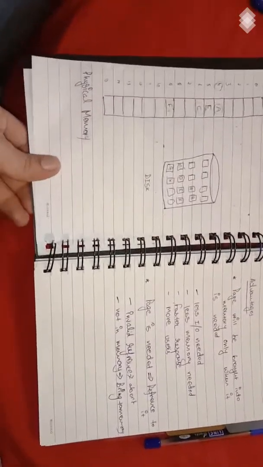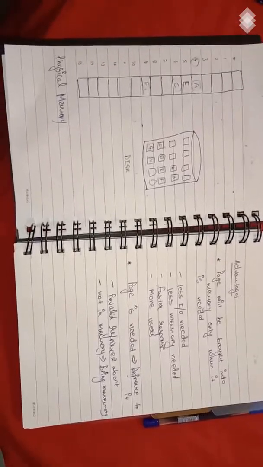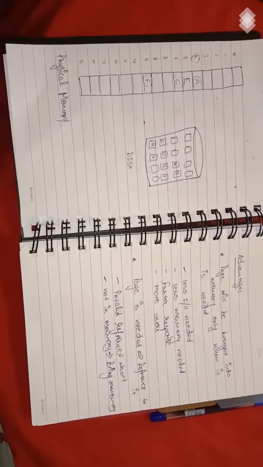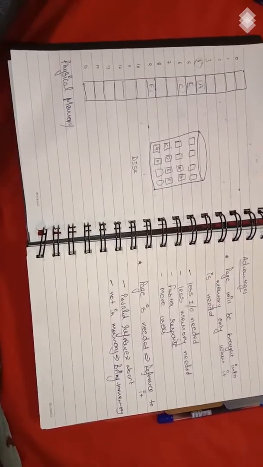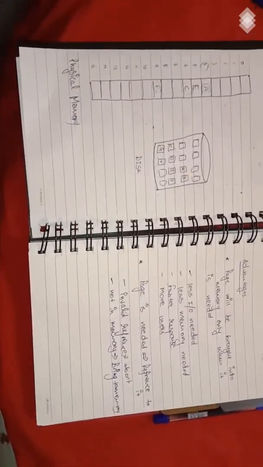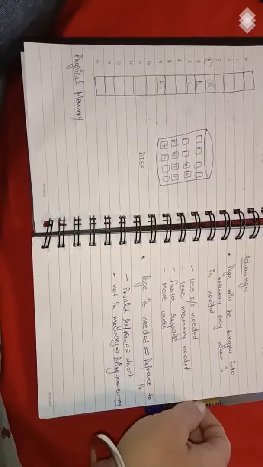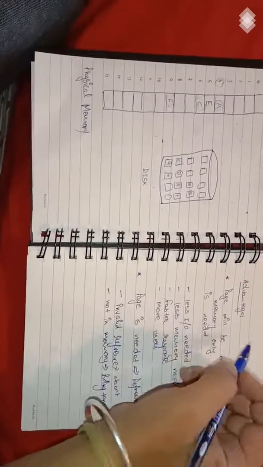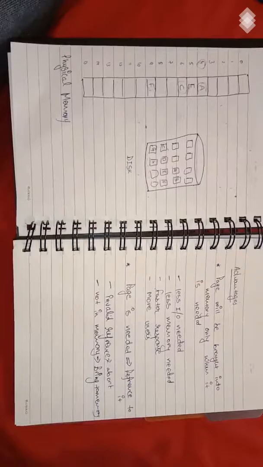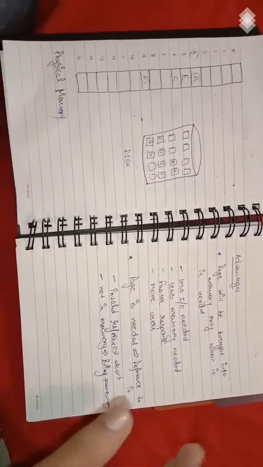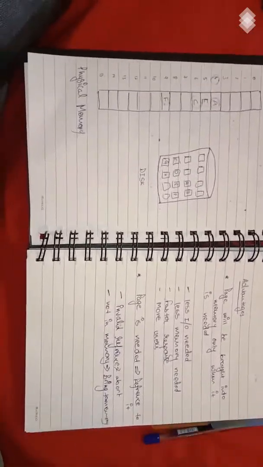Now if we look into the advantages, they are quite clear. A page will be brought into memory only when it is needed. It is also called demand paging. In this demand paging, every time the page will be brought into the memory when it is needed by the computer or the user.